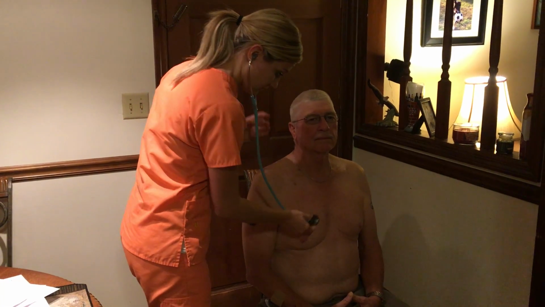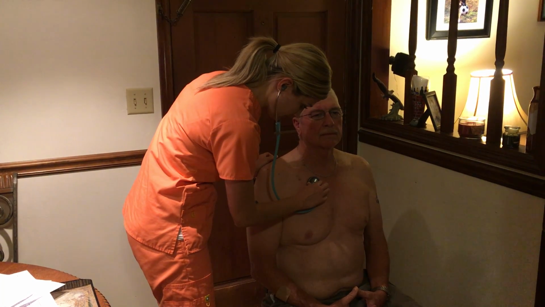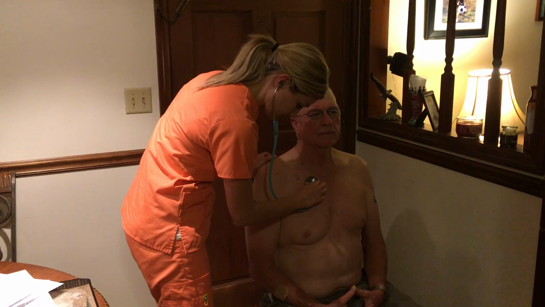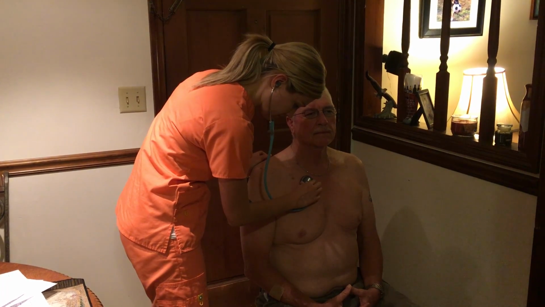Okay, I'm going to listen to the aortic area. It's in the 2nd intercostal space to the right, at the right sternal border, and this is the base of the heart. Okay, in the aortic, I do hear S1 and S2. No S3 or S4, no other abnormal heart sounds were heard.